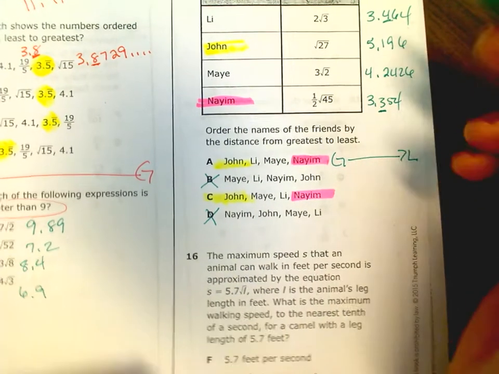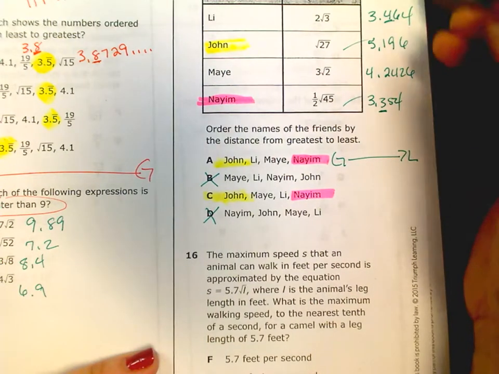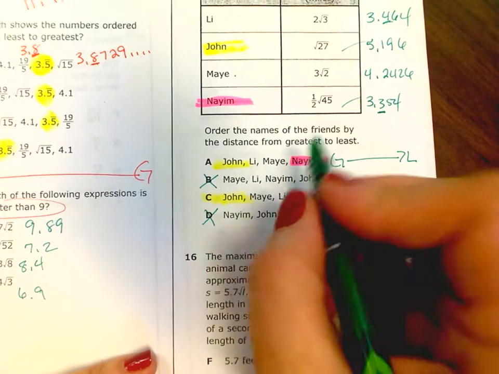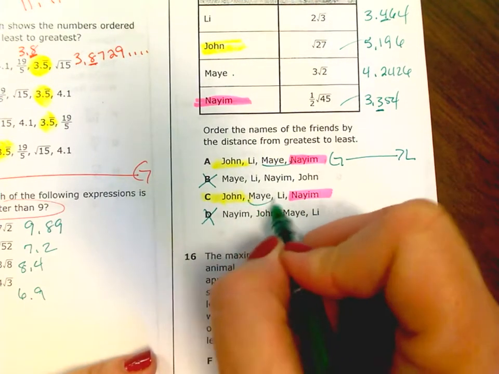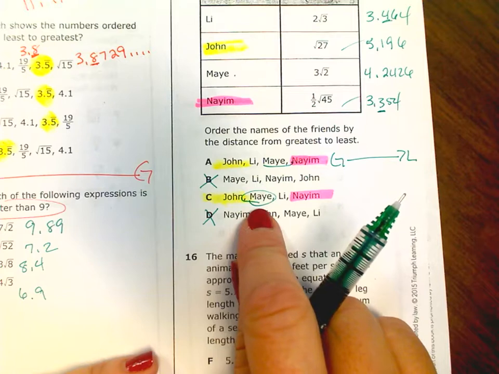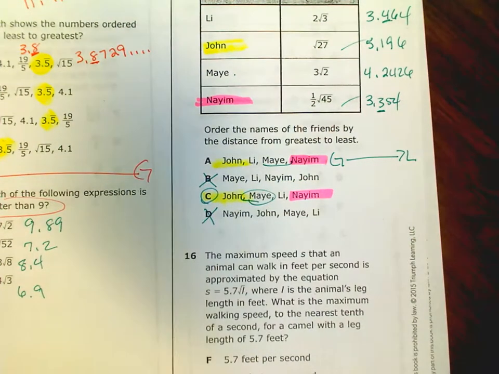So we've got John, and let's look for my next greatest one, it's going to be May. And so May's right there. So your answer is C. And that's just ordering them from greatest to least.